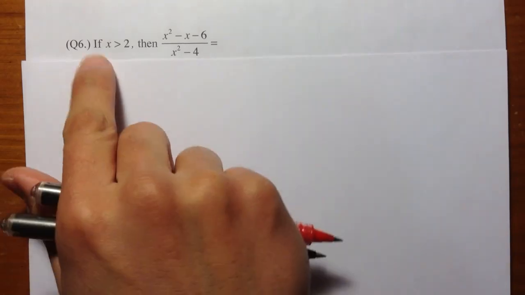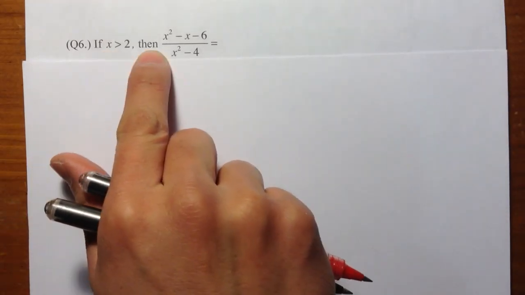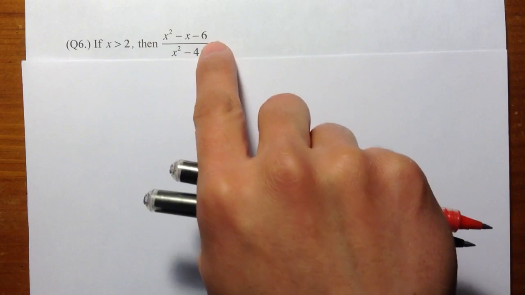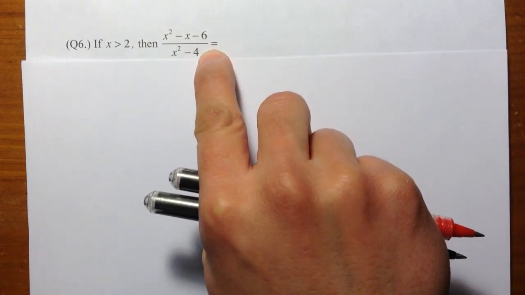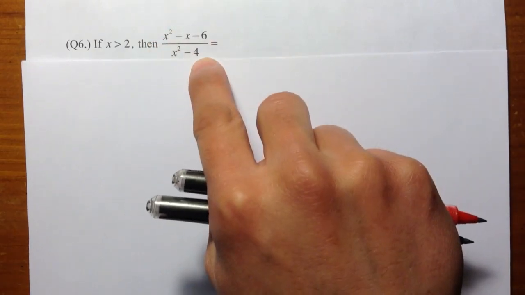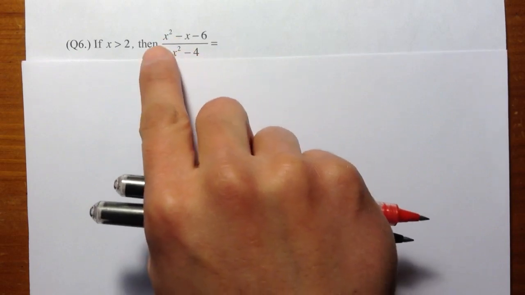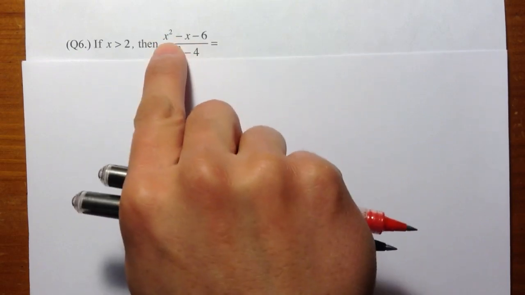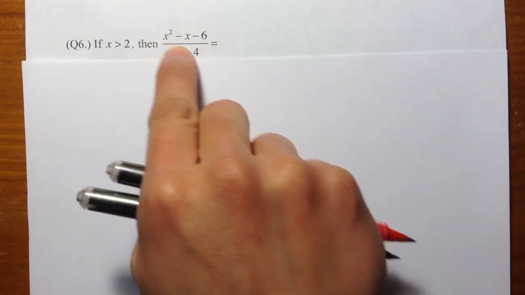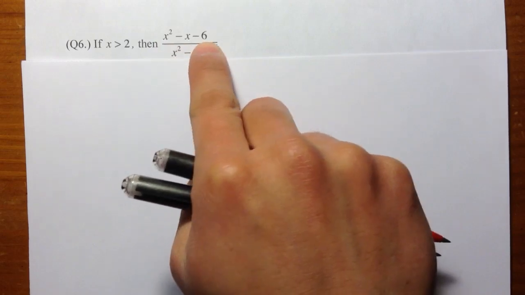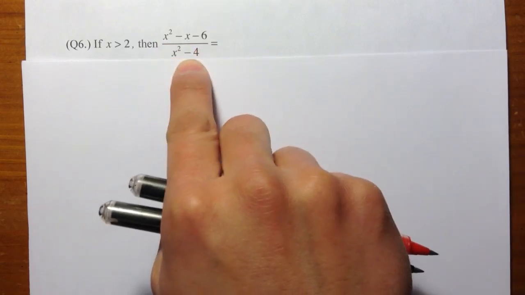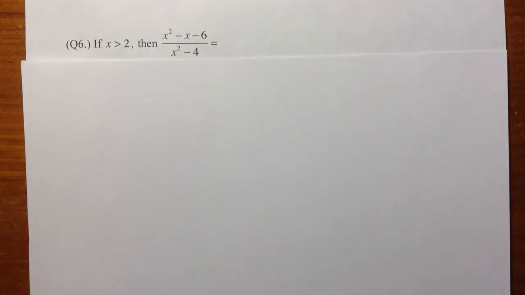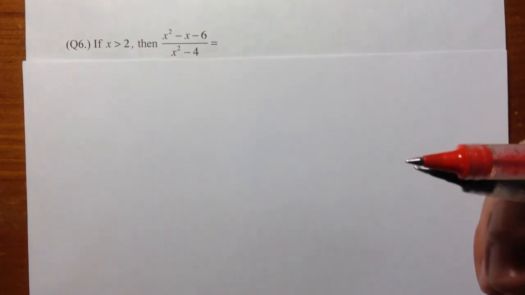Question 6. If x is bigger than 2, then notice that right here we have a fraction. This is called the rational expression, where the top and bottom are just like polynomials: x squared minus x minus 6 on the top over x squared minus 4 on the bottom. So usually, what do we do with a fraction? We can reduce fractions, right?